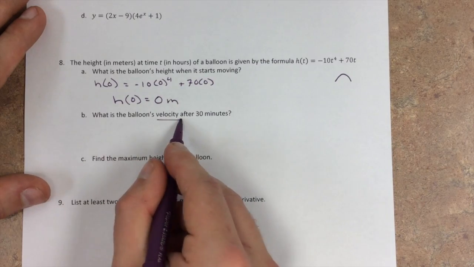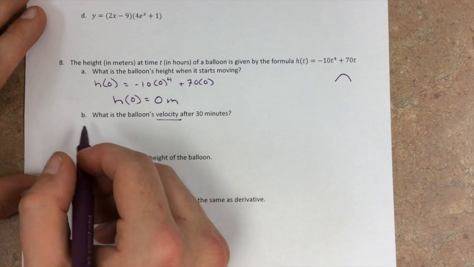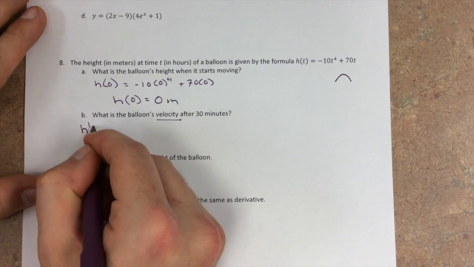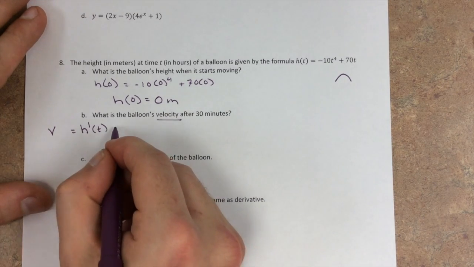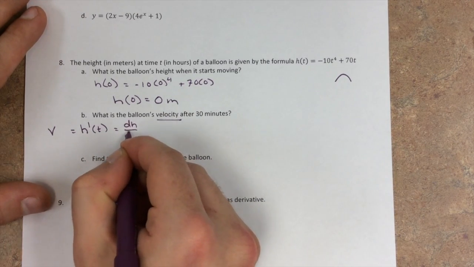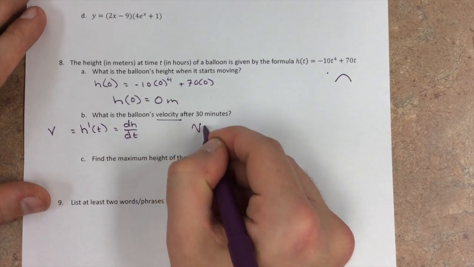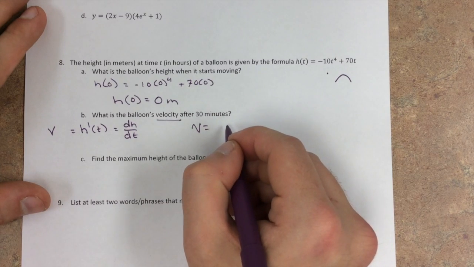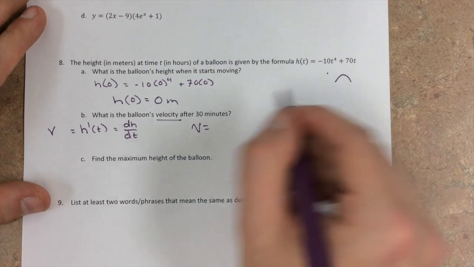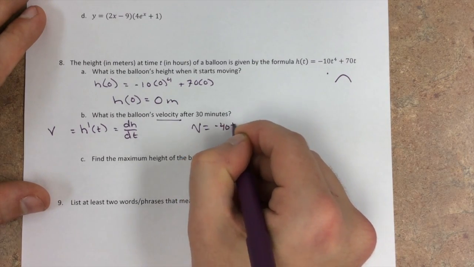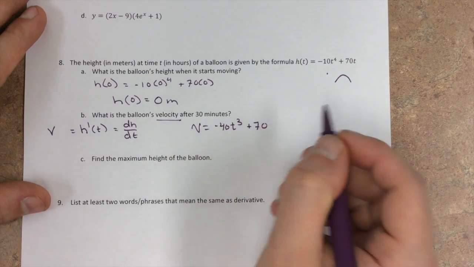What is the balloon's velocity after 30 minutes? Well, what is velocity? Velocity is the derivative of the height function. Or we can write it as dh dt. So given our function here, what is the velocity equation? Well, our height function is negative 10t to the fourth. So bring down the 4. That makes negative 40 t cubed. Derivative of 70t is 70.